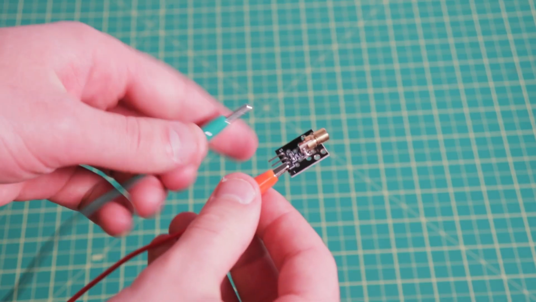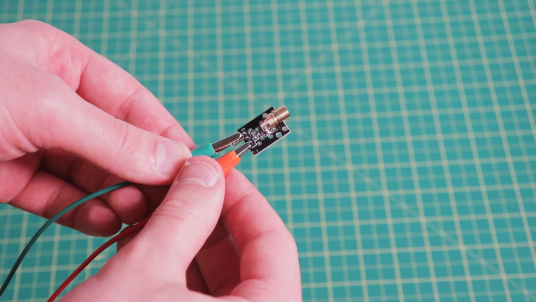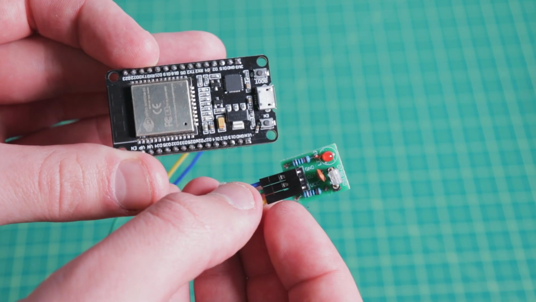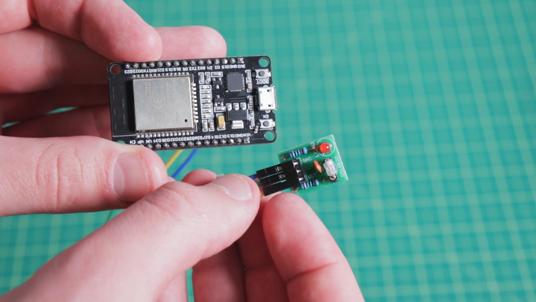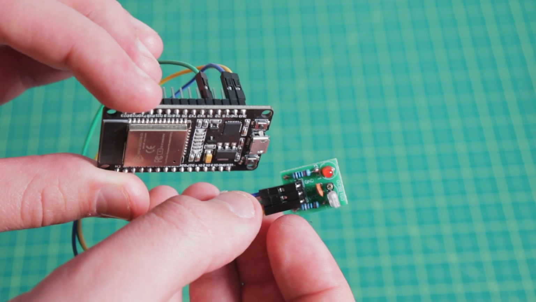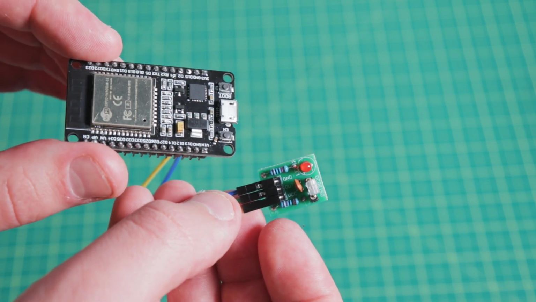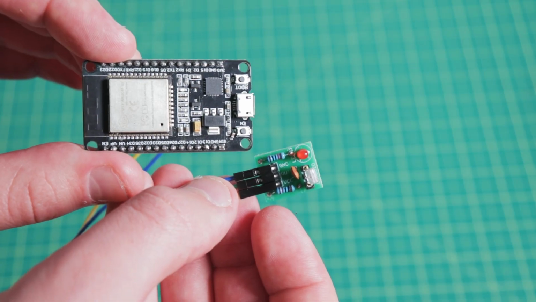To power the laser, I just used 5 volts from a USB cable and clipped it to the S and ground pins on the laser module. For the photodiode receiver, I powered it off the ESP32's 3.3 volt rail and ran the data pin, the middle pin, directly to the microcontroller. This lets me receive the beam break data and transmit it wirelessly through a web server hosted on the controller, letting me view the data wirelessly.